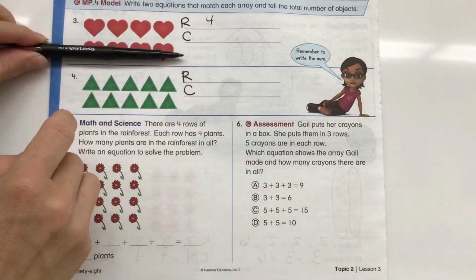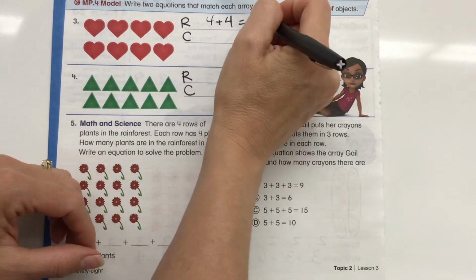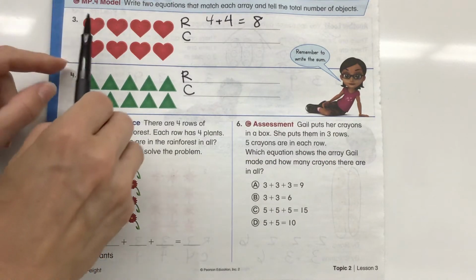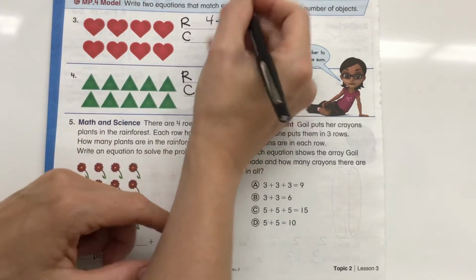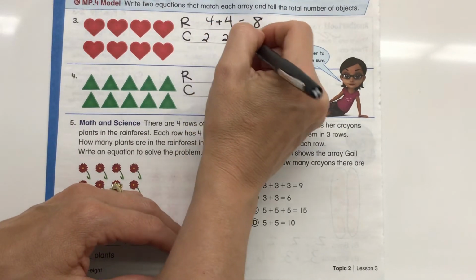4 plus another group of 4. I know 4 is a doubles fact. 4 plus 4 equals 8. Now let's do our columns. Columns go up and down. How many do I have in each column? 1, 2. And I have 1, 2, 3, 4. So I need to put 4 groups of 2. 2 plus 2 plus 2 plus 2.